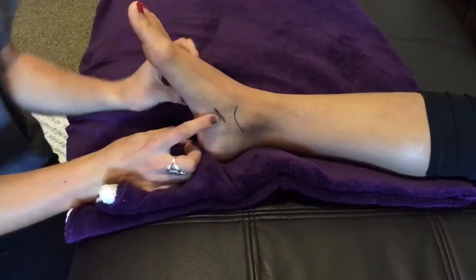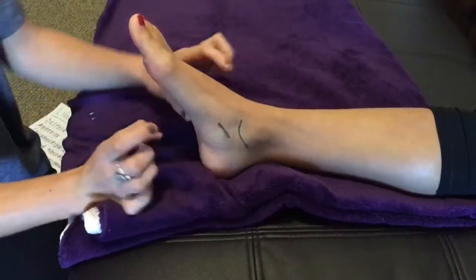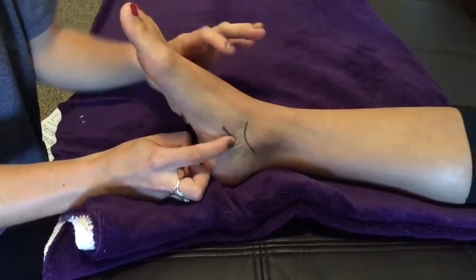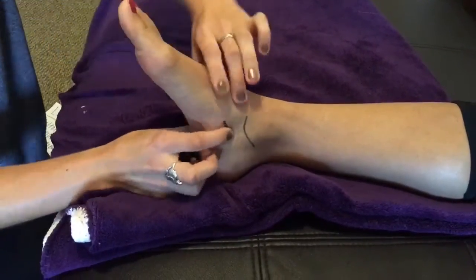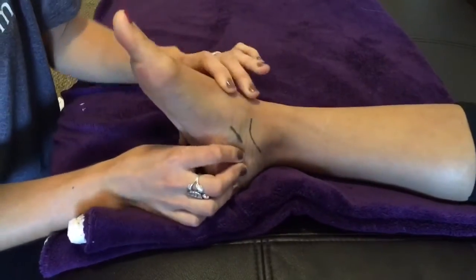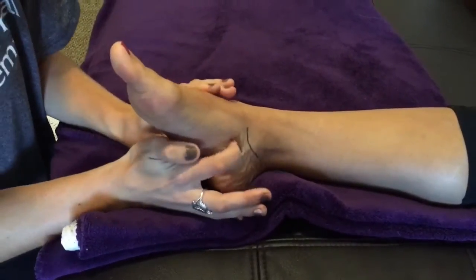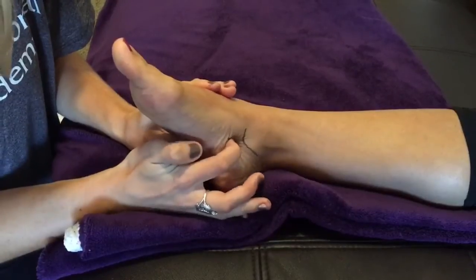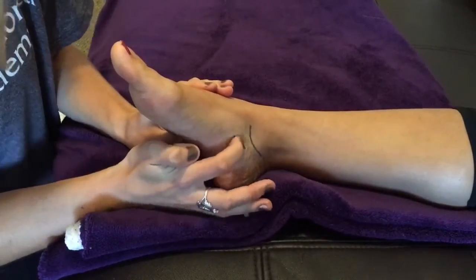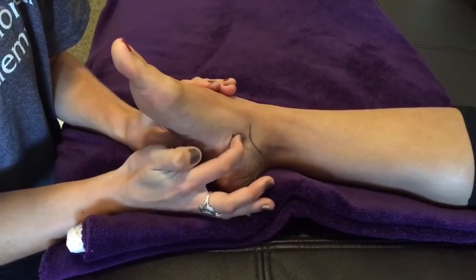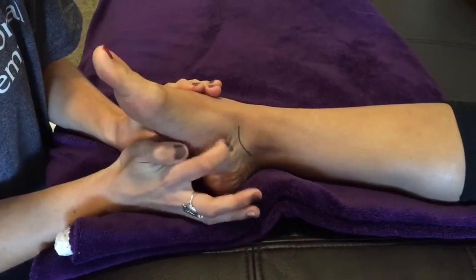Then we're going to move on to the calcaneonavicular, the plantar calcaneonavicular, also known as the spring ligament. As she inverts, it's going to create a nice little taut spring ligament right there, and you can feel it if you run your finger against the fibers. You can feel it right in there. It's going to be right there.